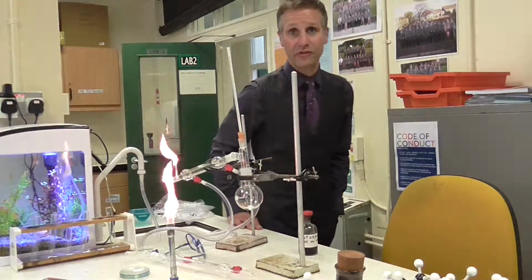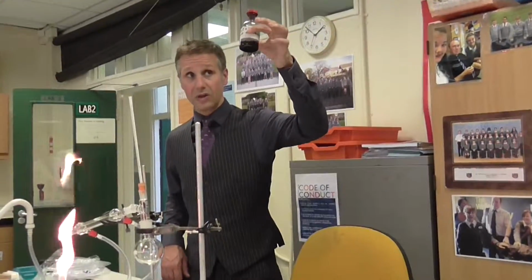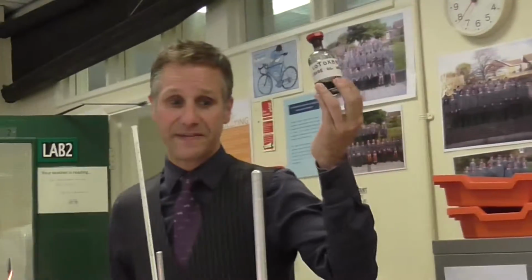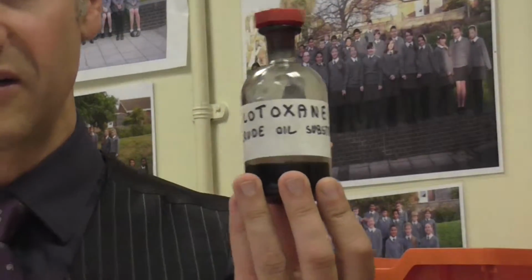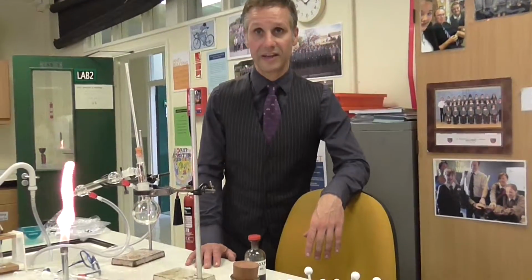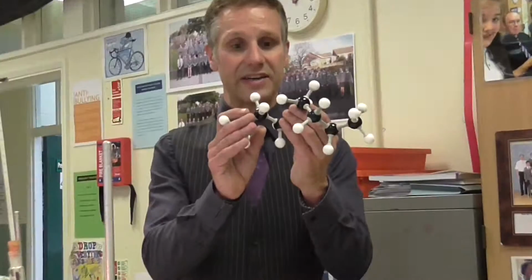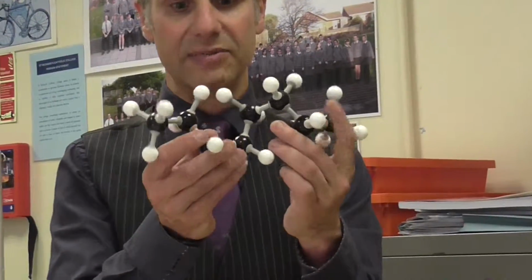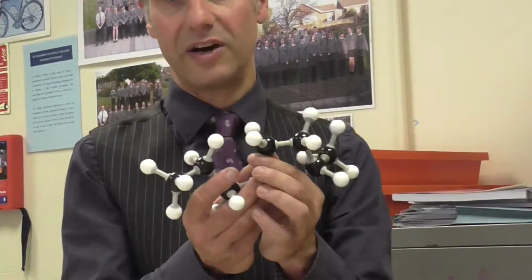Now that's fine when you've got two liquids, but the thing with crude oil like this, crude oil is a mixture of about 50 different compounds. Now those compounds are known as hydrocarbons. They contain hydrogen and carbon only. And the type of hydrocarbon contained in crude oil is known as an alkane. An alkane is a hydrocarbon that only contains single bonds. It is sometimes referred to as a saturated hydrocarbon for precisely that reason. So a lot of key words there: hydrocarbon, saturated, alkane.